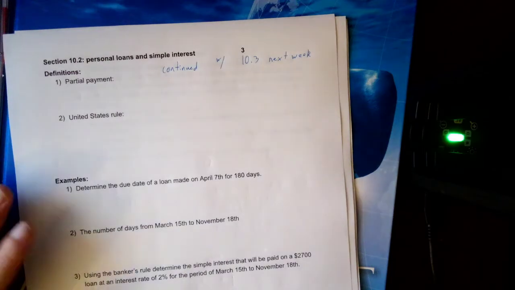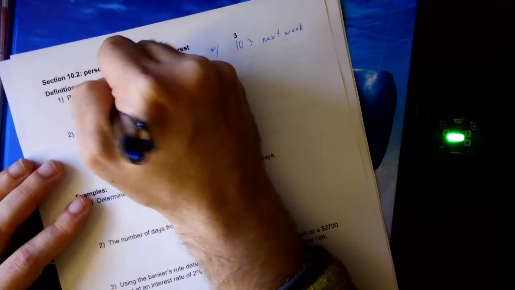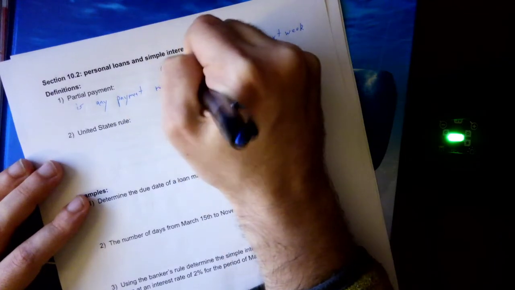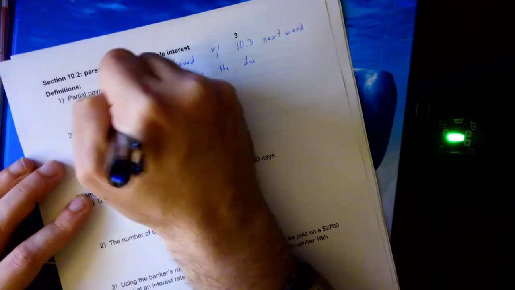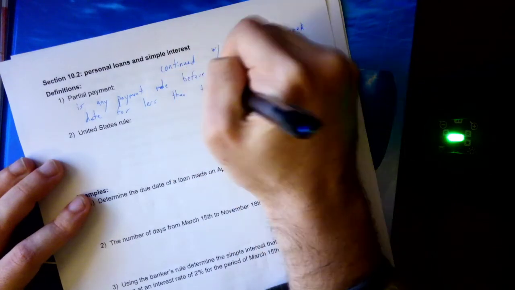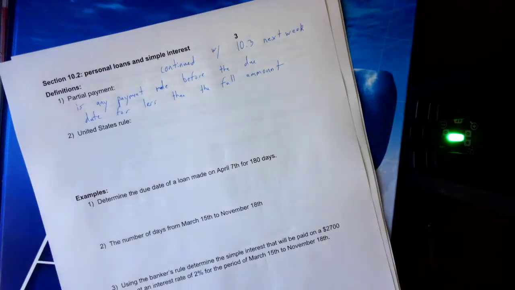First is a definition of what is a partial payment. A partial payment is any payment made before the due date for less than the full amount. It's any payment made before the due date for less than the full amount. So this is how many loans are repaid, right? People usually pay off on them before they get there.